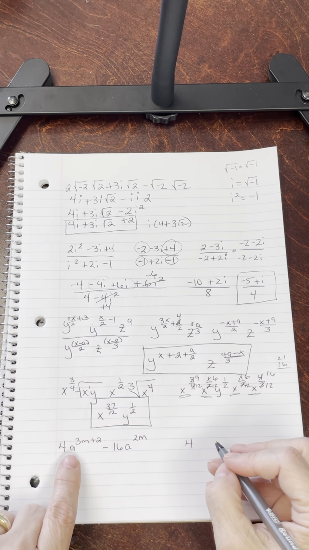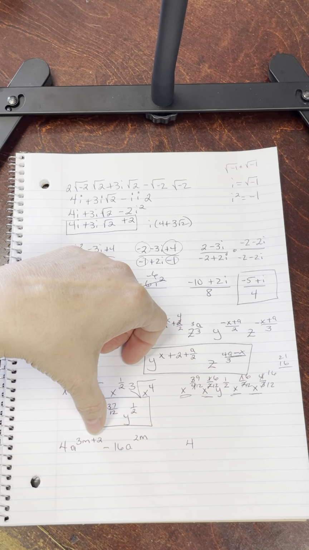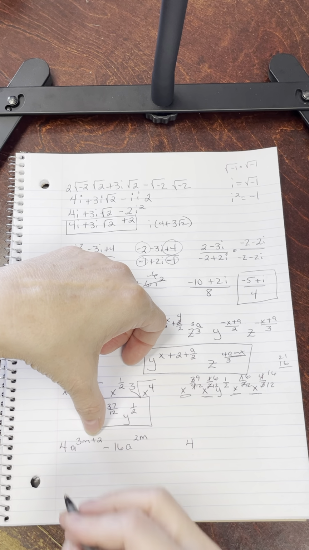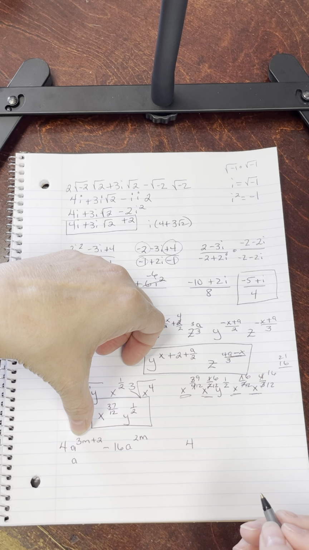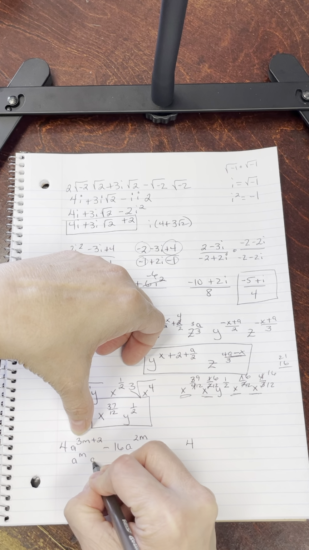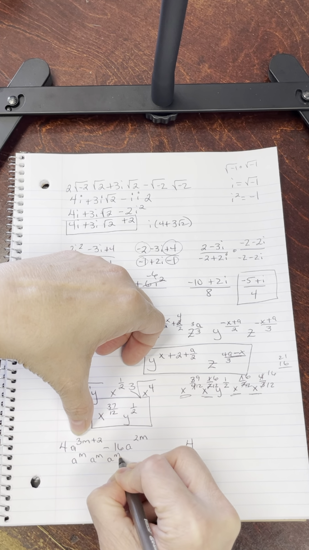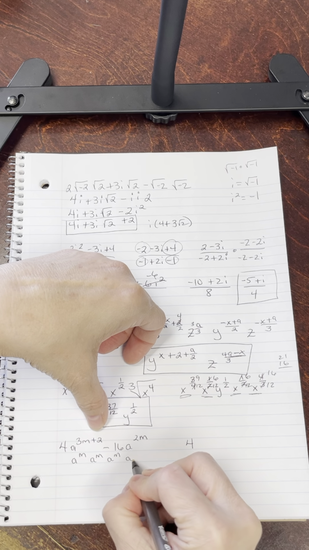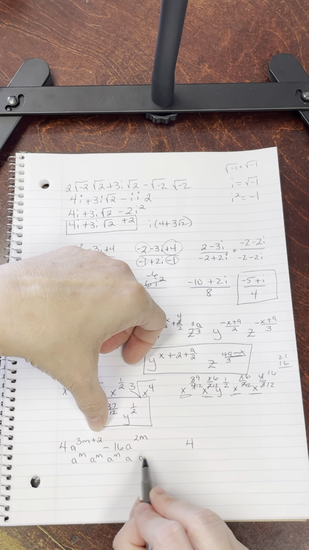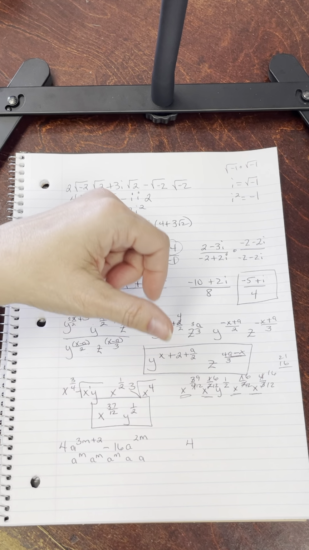4. Now this a to the 3m plus 2, and if you remember, you can automatically just do this step without writing it out. But if, as you're getting back into it, it's helpful to write that this a to the 3m means a to the m, a to the m, a to the m, that's 3 m's, and an a, that's your a squared, yes, plus 2, sorry.